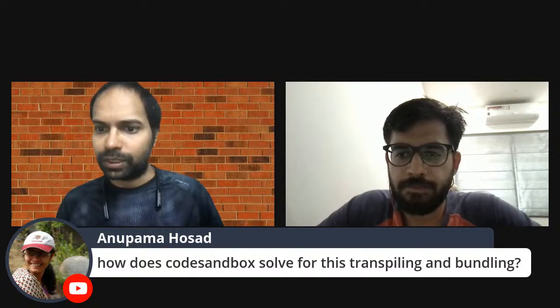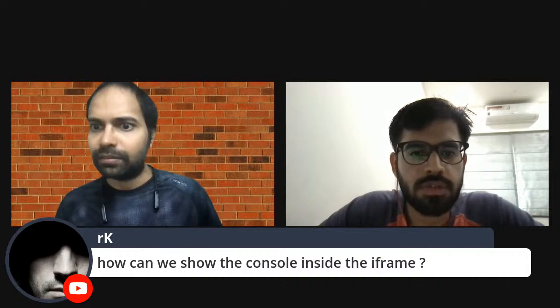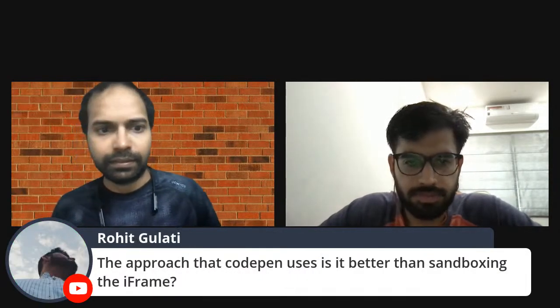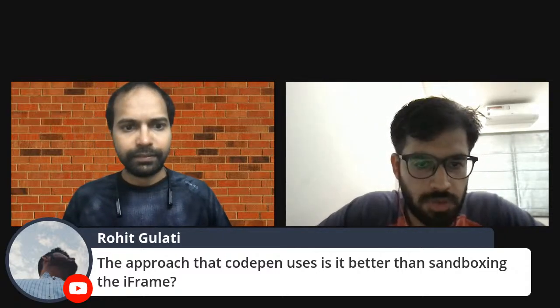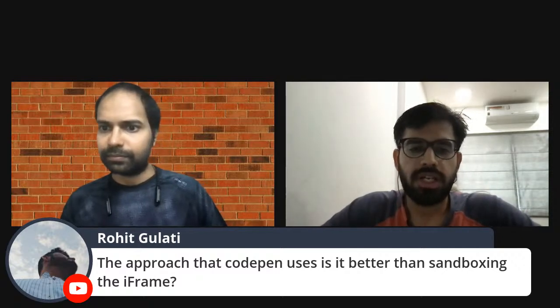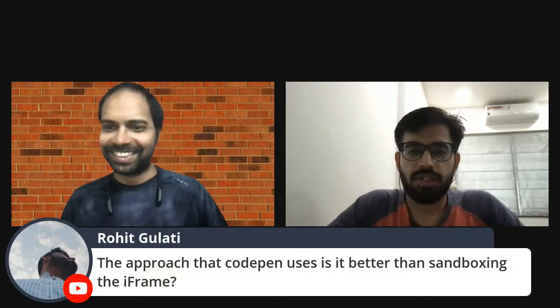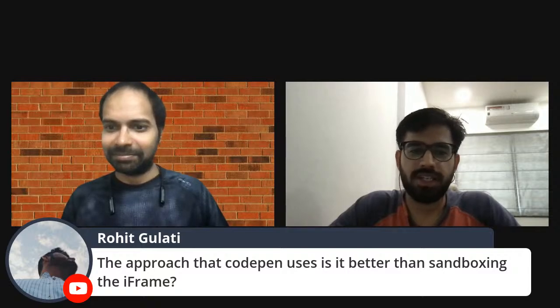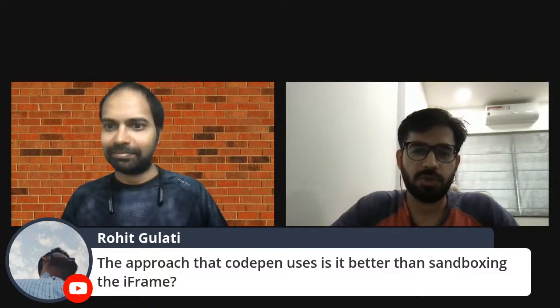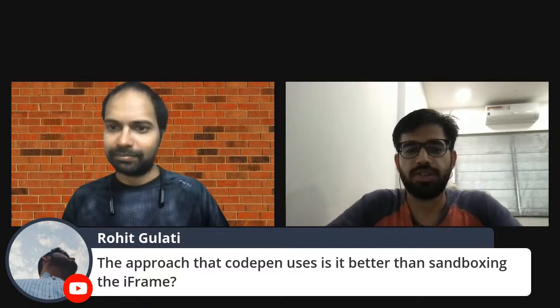One more question from Rahul: are the pros that CodePen uses better than sandboxing in an iframe? Actually, CodePen and CodeSandbox are completely different when it comes to the features they provide. So the approach is fine for both of them. They have different usage and different use cases, so it's not a matter of which approach is better. Both are used as per their user base and features.